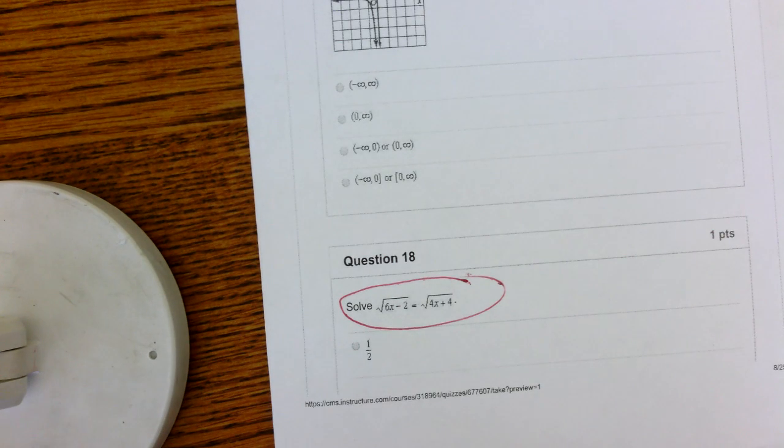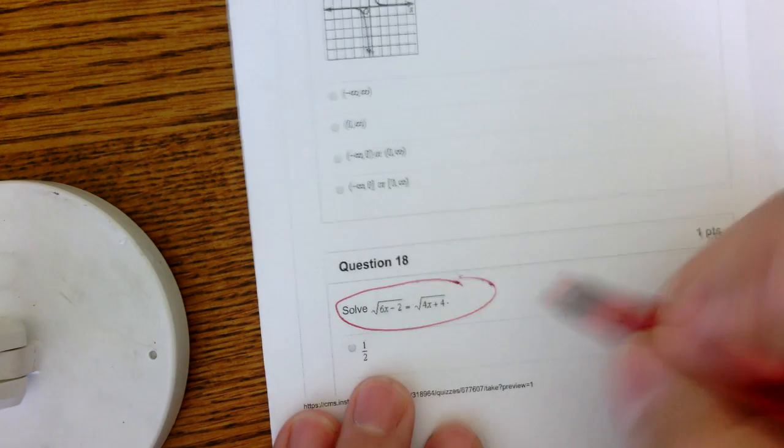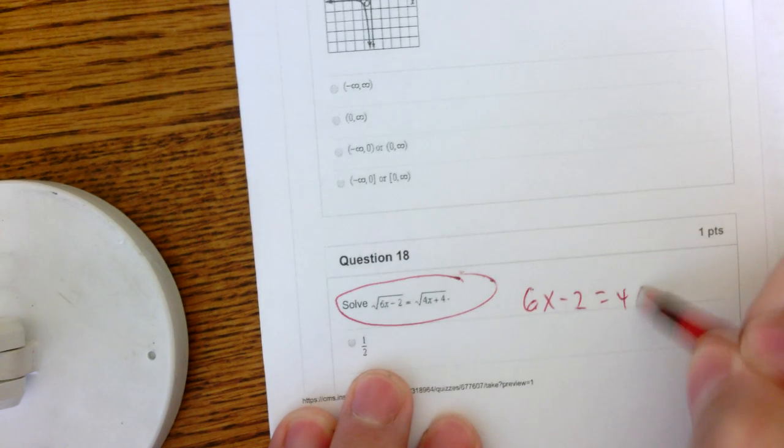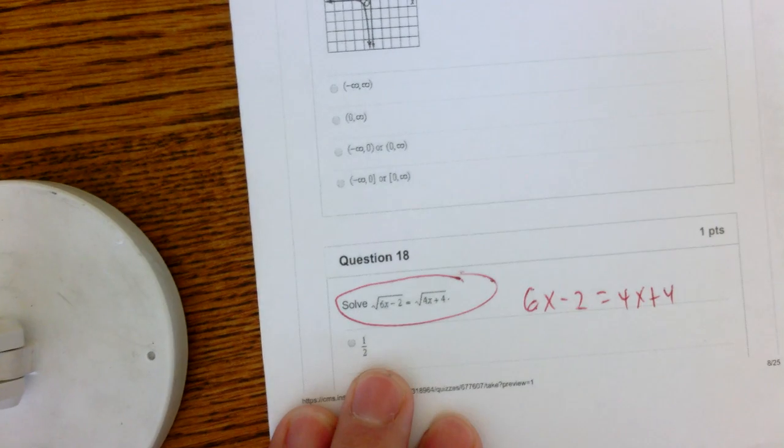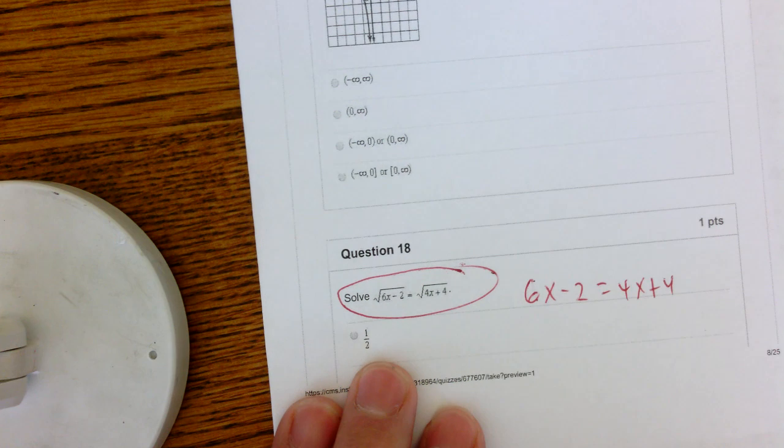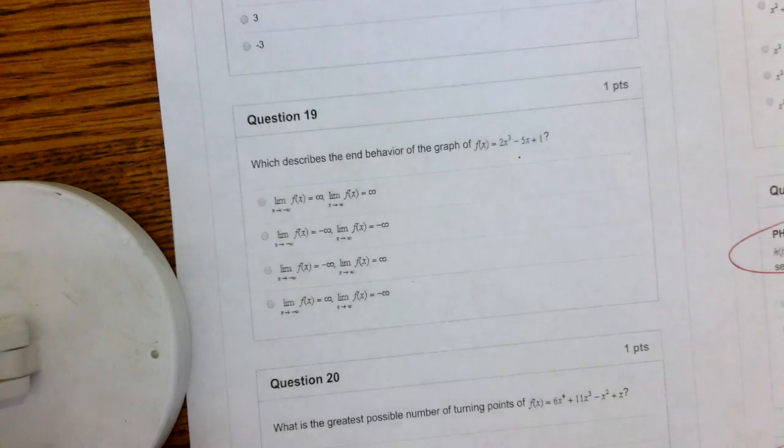All right, solving this question. This one's fairly easy. Anytime you have radicals, you want to isolate one of the radicals and then square it. But since there's a radical on both sides and they're both isolated, you would square both sides and then you would get this. And then that's a very easy question to solve. So go ahead and finish that after you square both sides. All right, again, some of them are repeated. So I'm going to go to question 22 now.